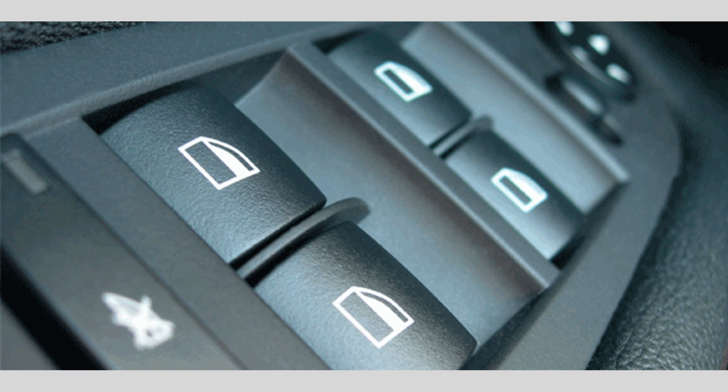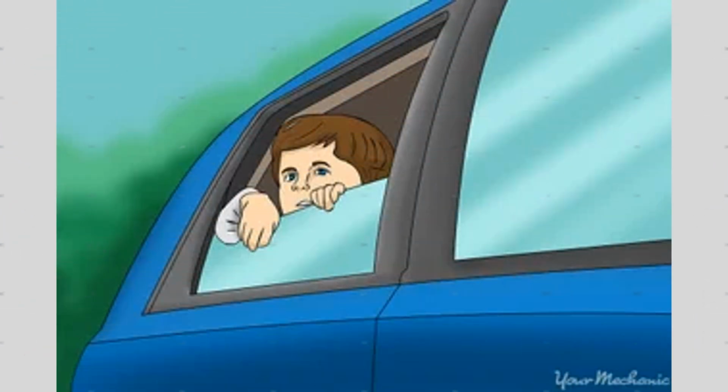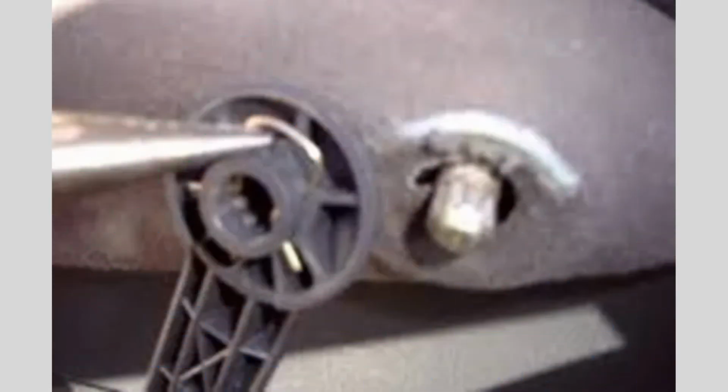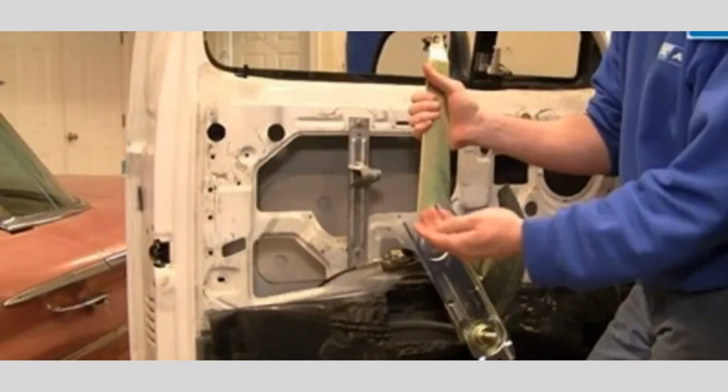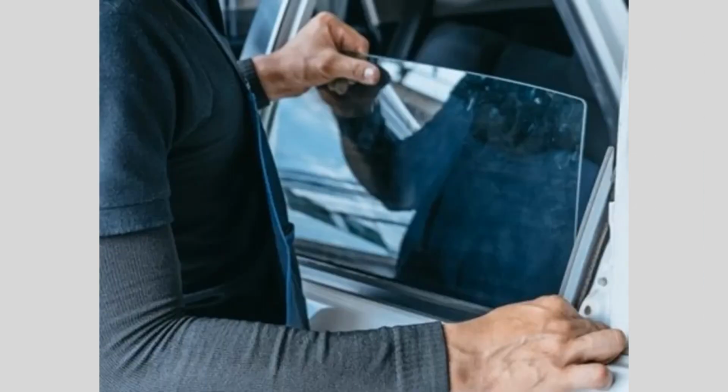Lubricate the window tracks. To improve the speed of your power windows, apply a silicone-based lubricant to the window tracks. This will help reduce friction and allow the windows to move more freely. Be sure to use a lubricant that is safe for use on automotive components.